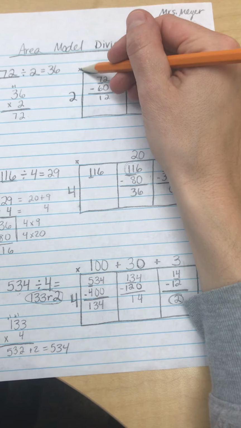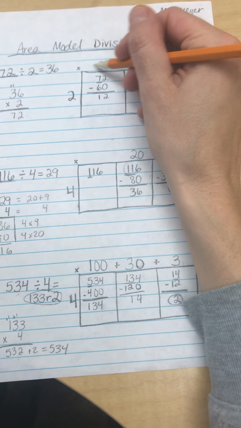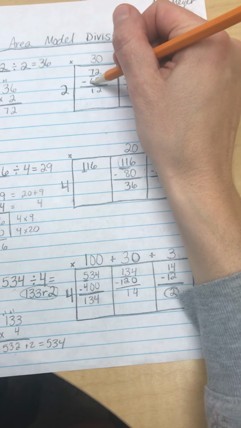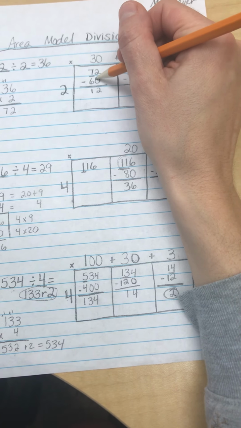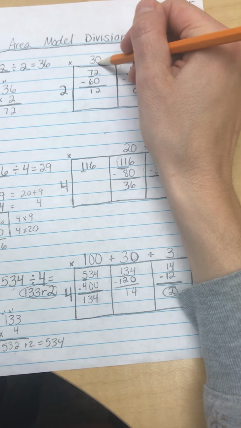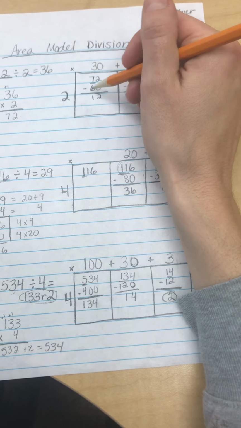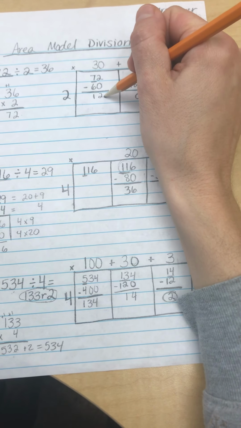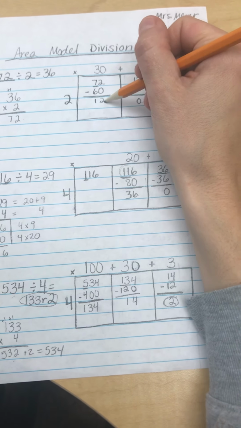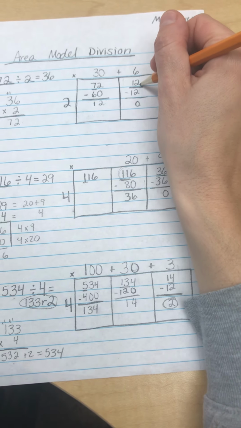And we put a little multiplication symbol in the corner to help us. 3 times 2 is 6. We had a digit left over, so we put a 0 in both of those places to hold it. Then we subtract. We got 12. This number moves to the next column.